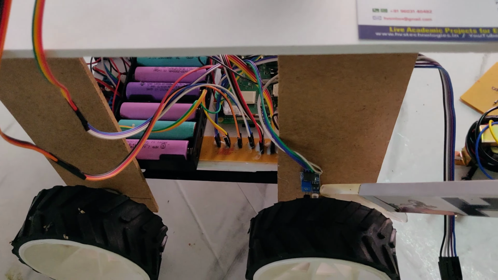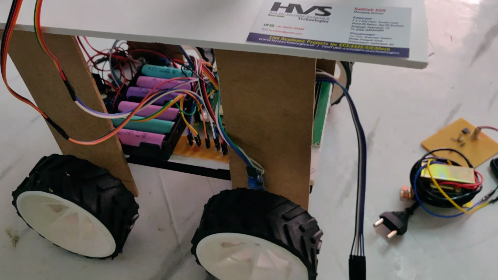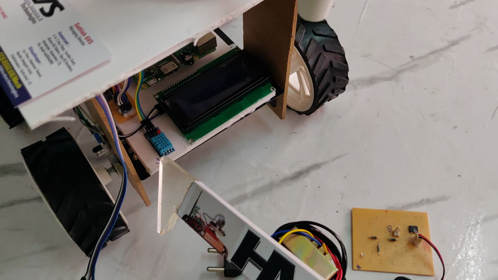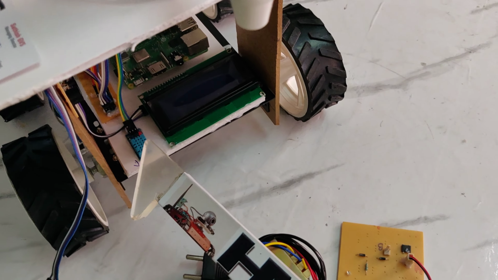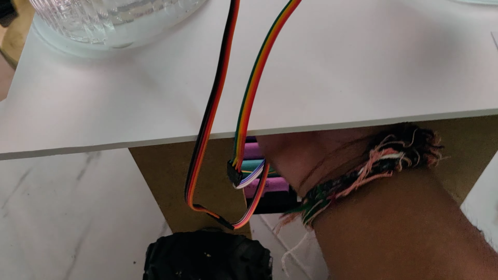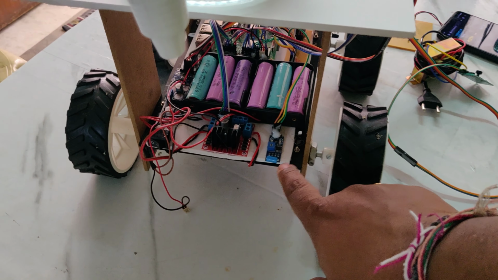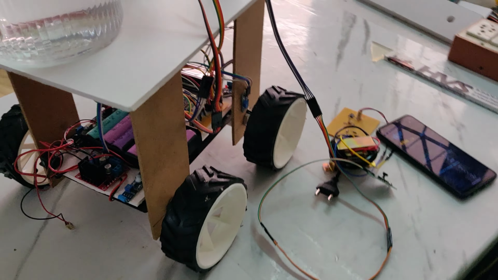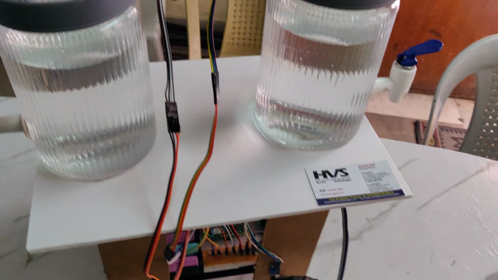For that, we are using the IR sensor to get the speed. Next, we get the humidity and temperature inside the vehicle. Then there are the vibrations while the vehicle is driving, the number of vibrations from the engine, which we get from the vibration sensor.